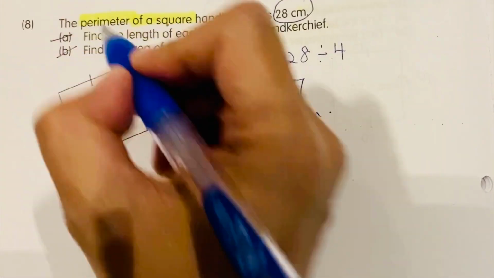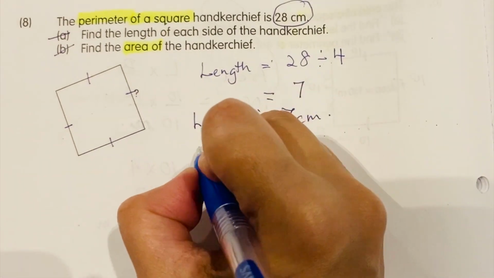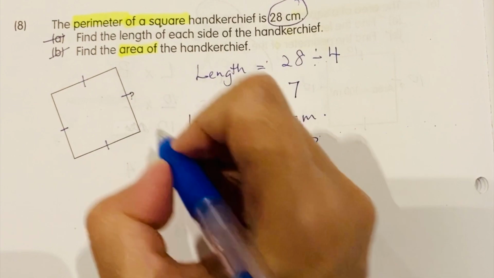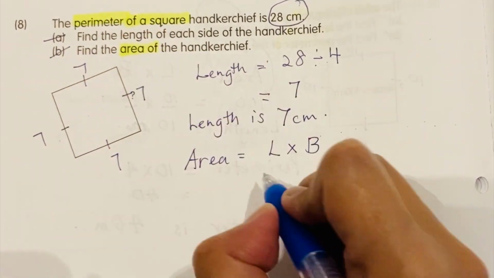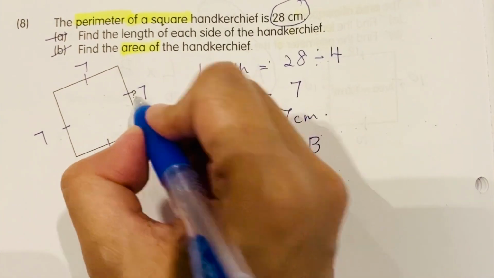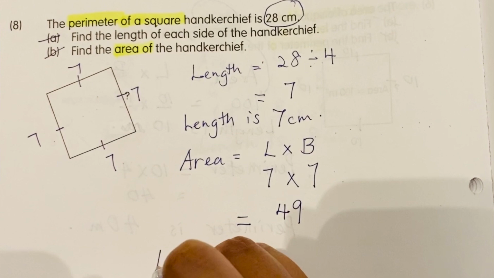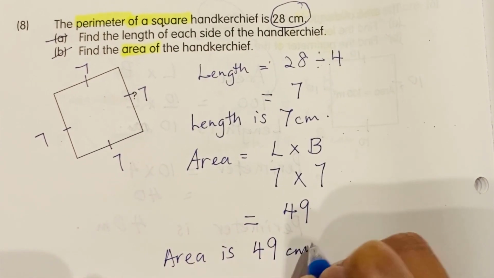Now for part B, they ask you to find the area. So go back to the formula. Area is equals to length times breadth. So now you know that it's all 7. Length is 7 times breadth is also 7. So your answer is 49. So area is 49 centimeter square.